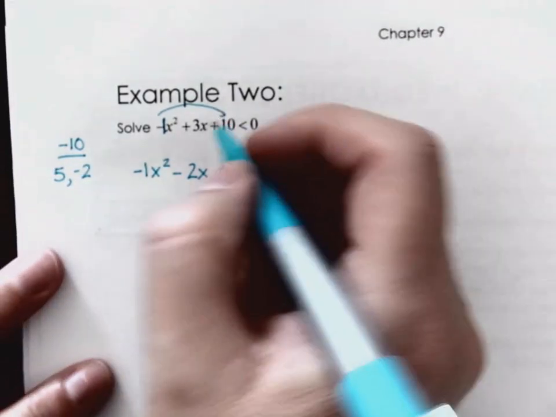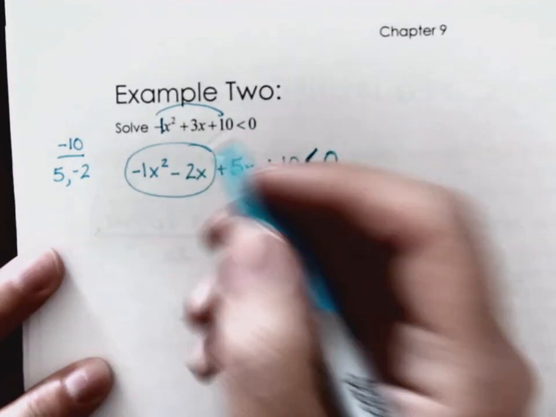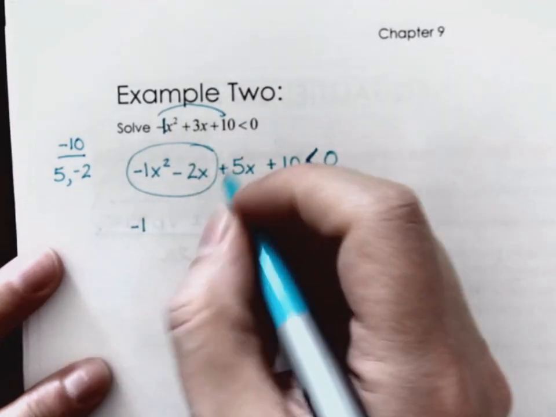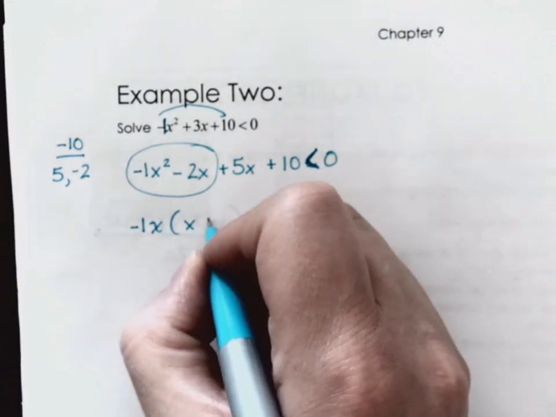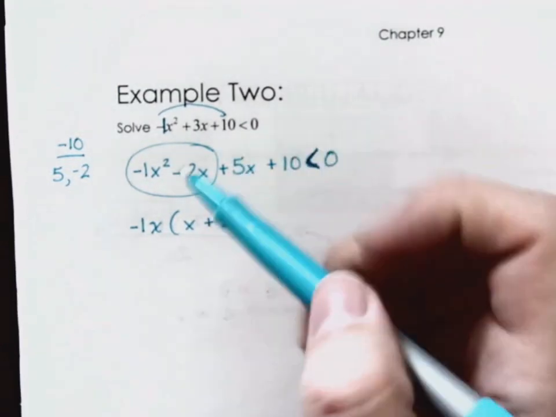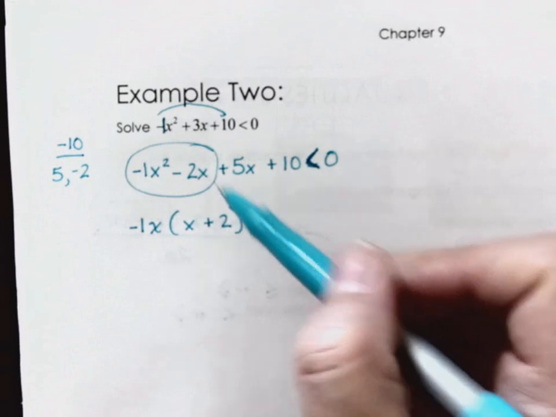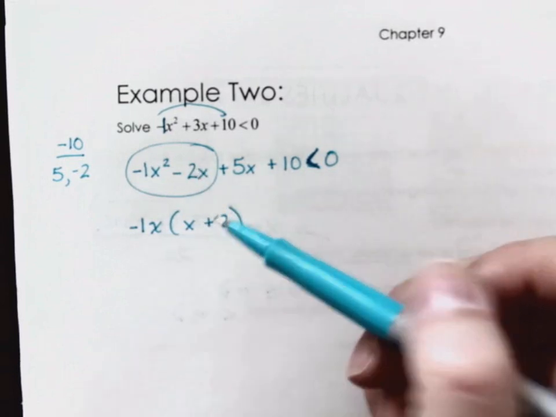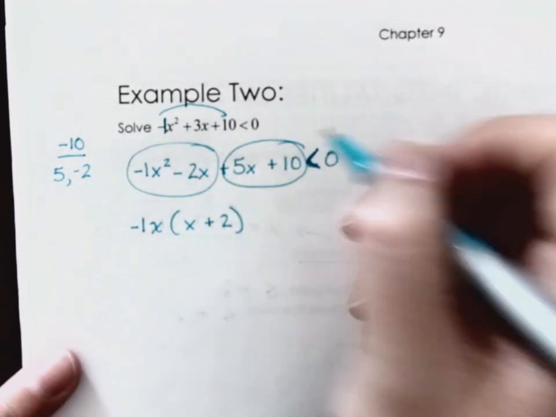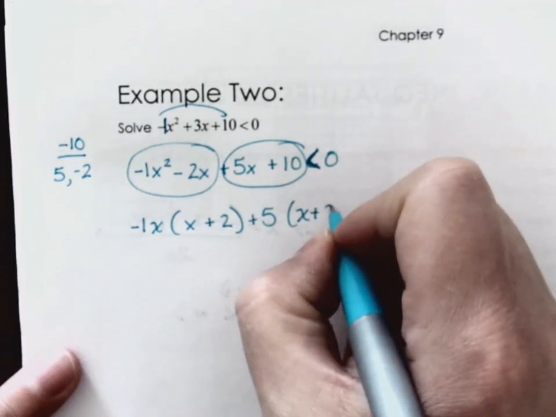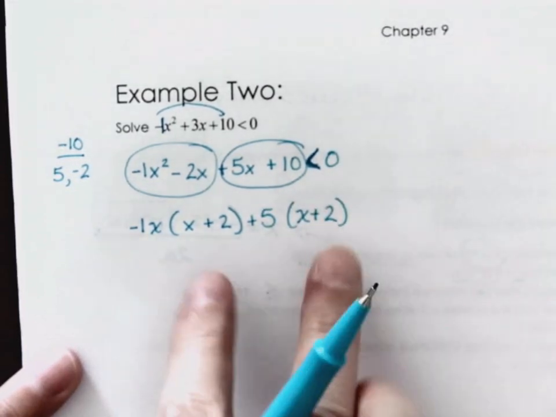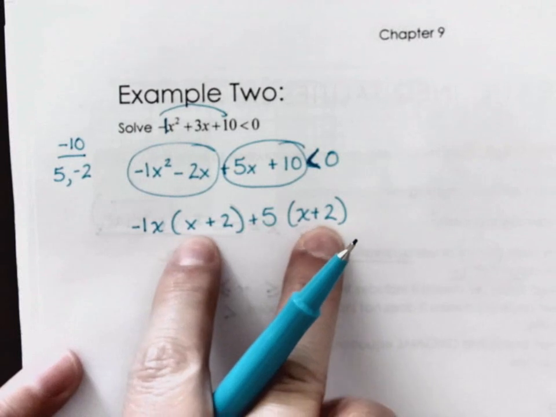Okay, so we're going to look at these two and common factor something out. I'm going to take out a -1 and an x, so I'm left with x plus 2, because if I multiply this back in, it should get me back to here. Then I'm going to look at these two and take out a +5. I'm going to be left with x plus 2. Now, I know I've done it right if those two things are exactly the same.